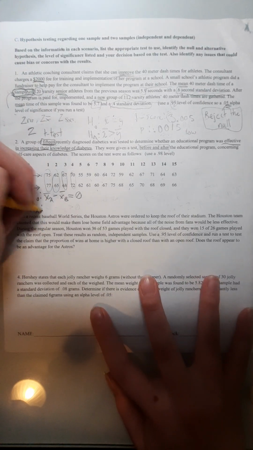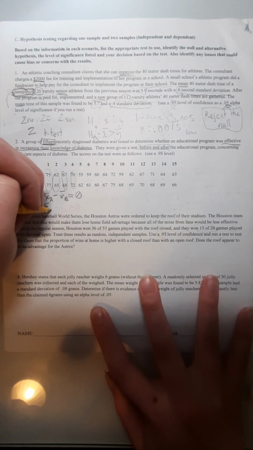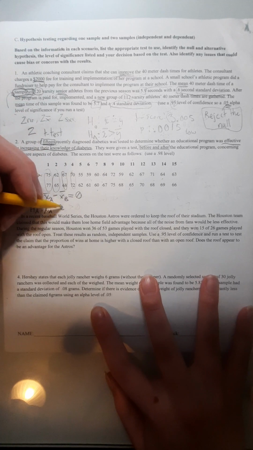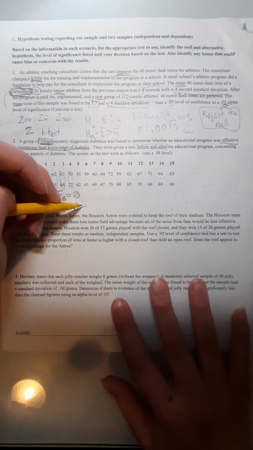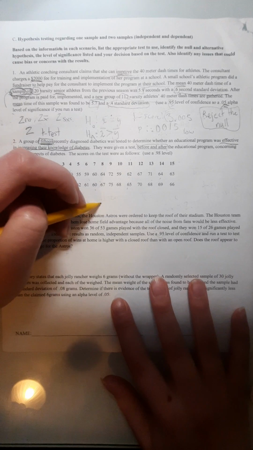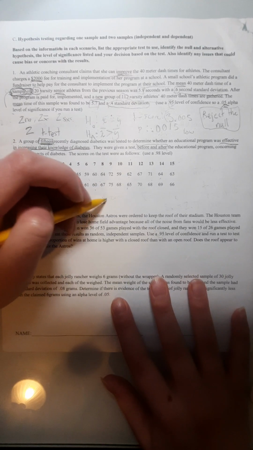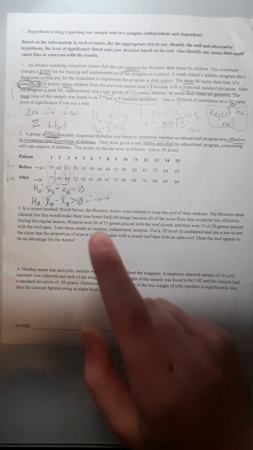But our alternative is, hey, our mean after they took the test, subtracting their mean before they took the test, is going to be greater than 0. They show some improvement. This is where the greater than basically means improved. That's what it tells us. So we know that we're looking for something greater than.